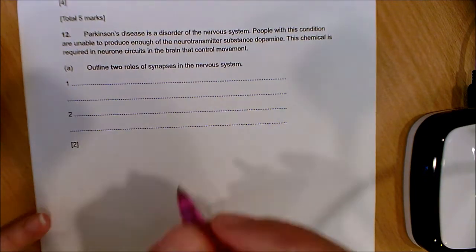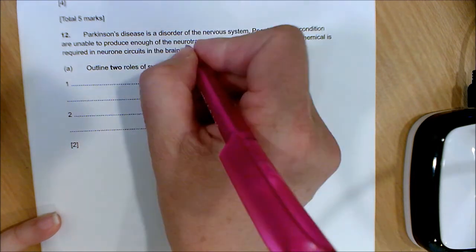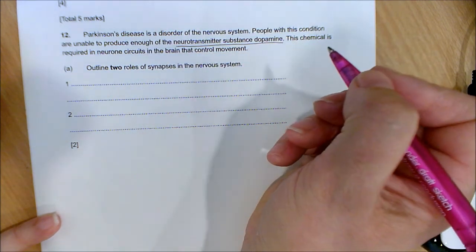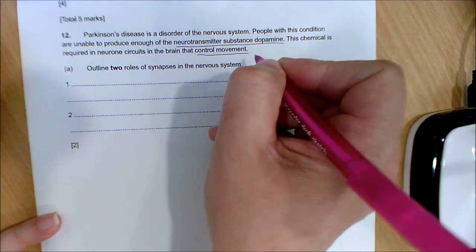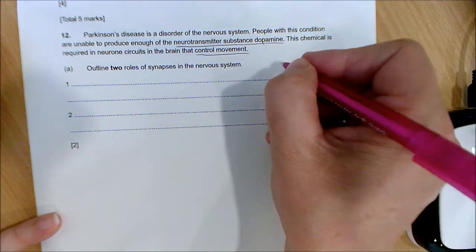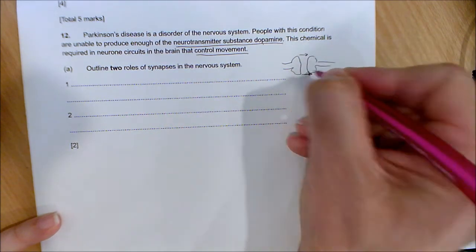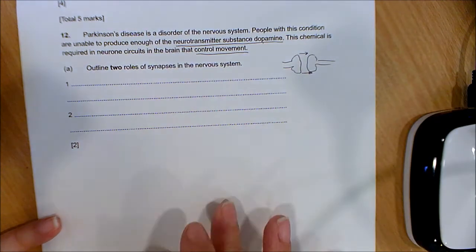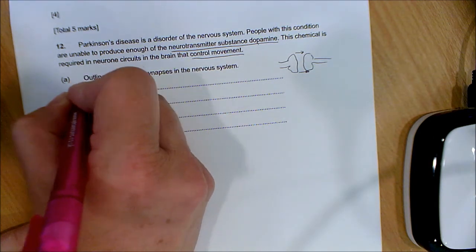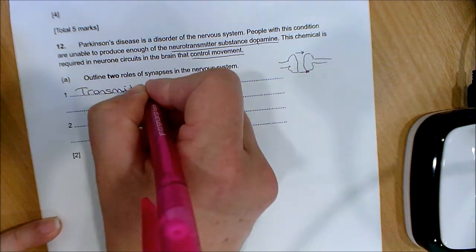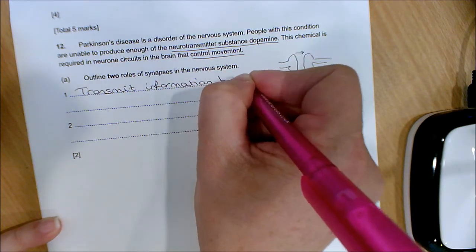Parkinson's disease is a disorder of the nervous system. People with this condition are unable to produce enough of the neurotransmitter substance dopamine. This chemical is required in neurone circuits in the brain that control movement. So they're not producing the neurotransmitter at the synapse, to allow the action potential to progress. So outline 2 roles of synapses in the nervous system. Well, they transmit information between neurons.